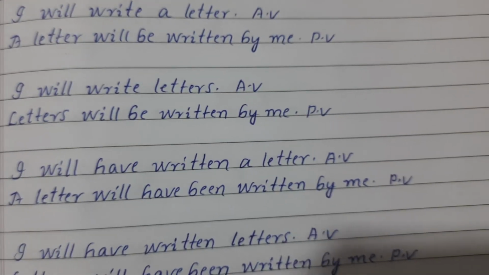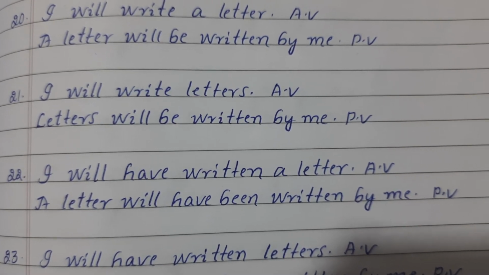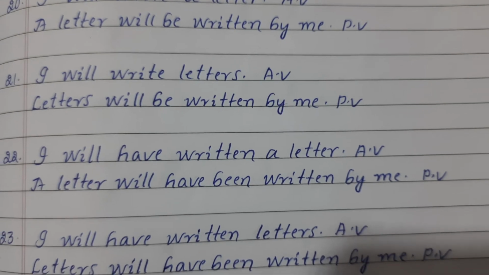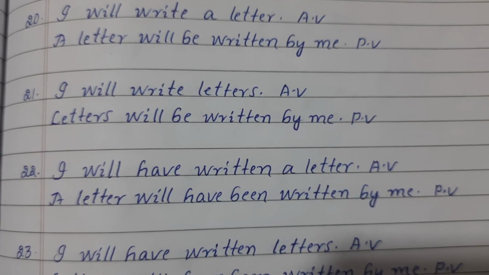I will have written a letter. This is future perfect tense. Will have plus V3. Subject plus will have plus V3 is the structure for future perfect tense. I will have written a letter. A letter will have been written by me.